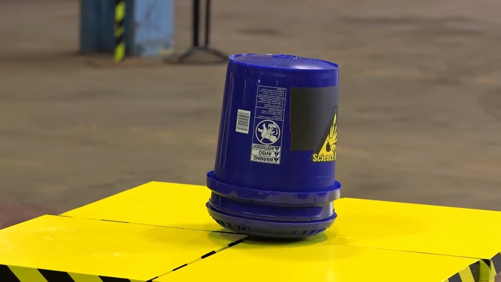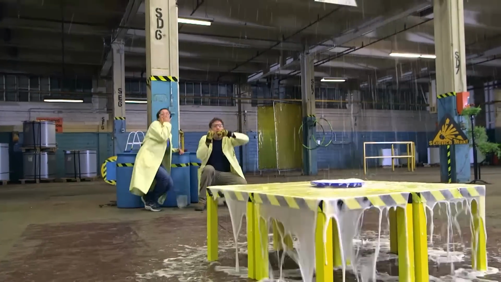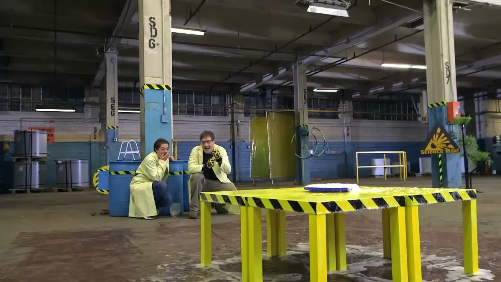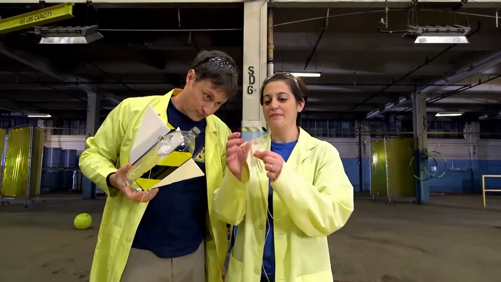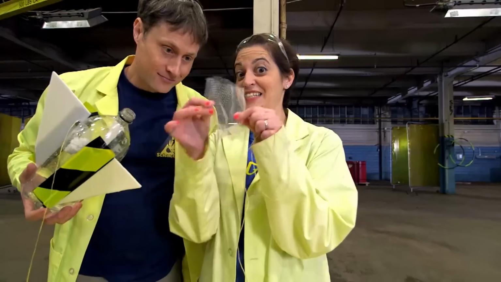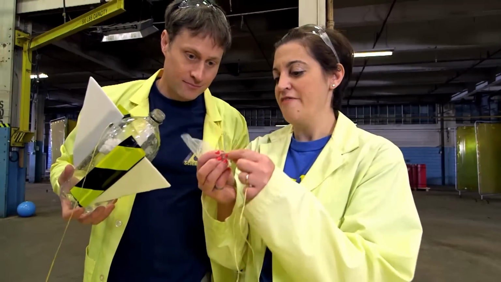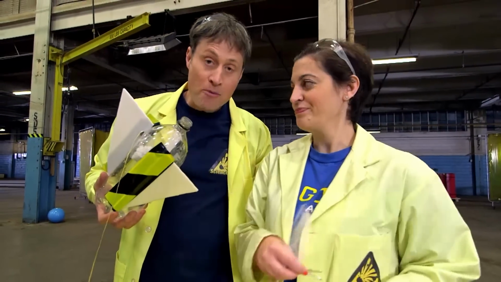Our maxed out rocket worked great. Now to make it look more like a rocket. So we have a mesh bag here to put the antacid in. Right. And we have some paper clips attached to it. And what are the paper clips for?